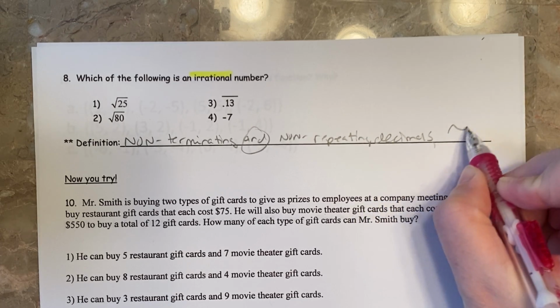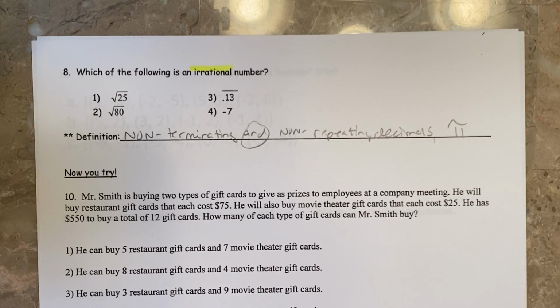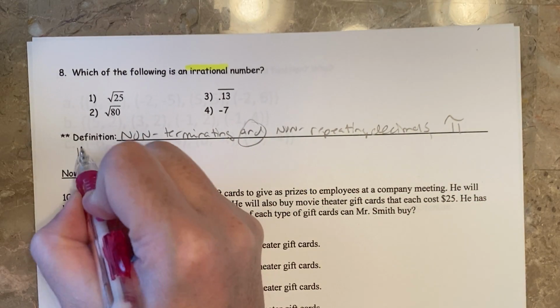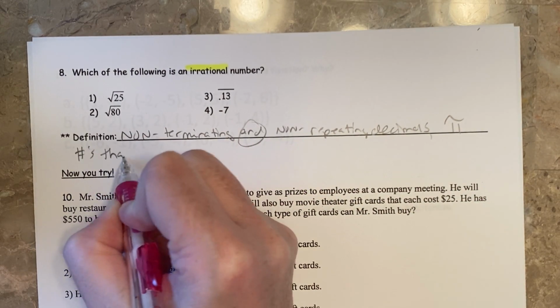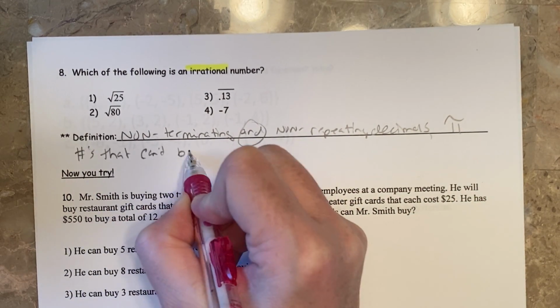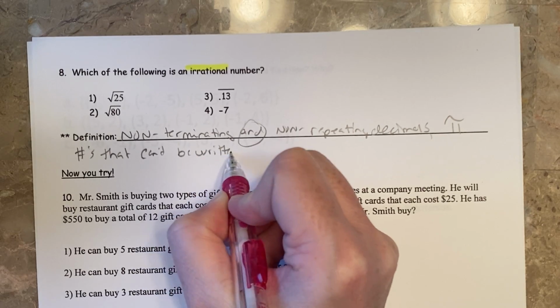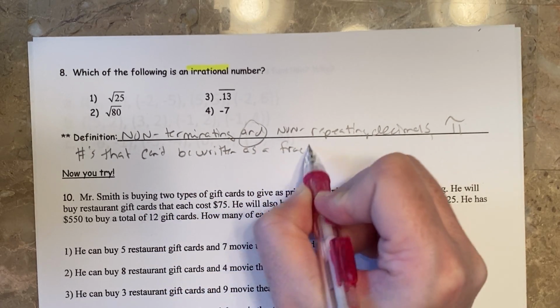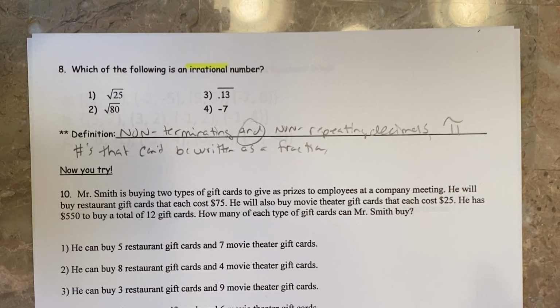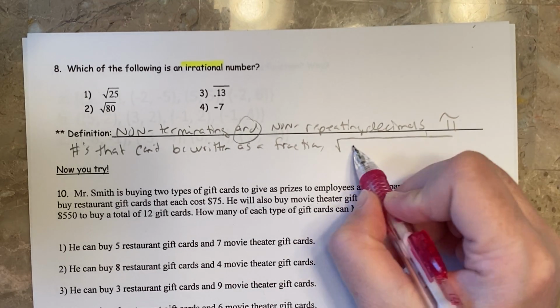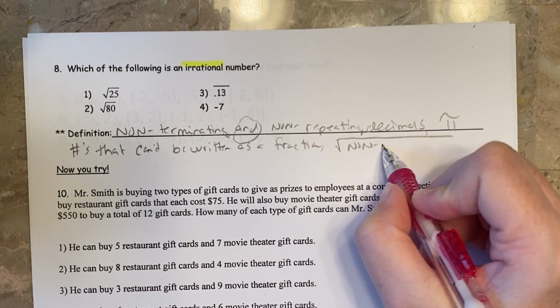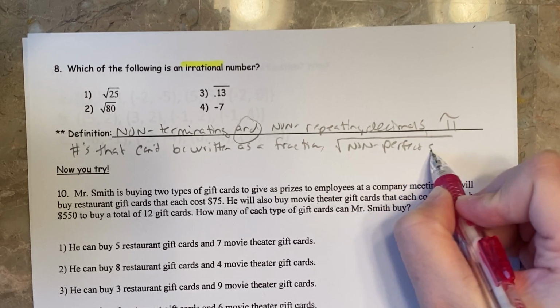Our most famous irrational number, that is pi. And numbers that cannot be written as a fraction. So again, everything opposite I just told you from number 7. And then the square root of non-perfect squares.